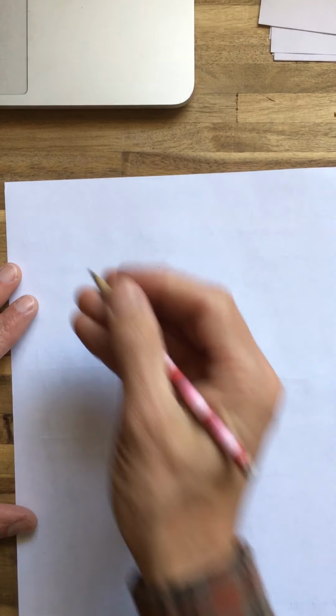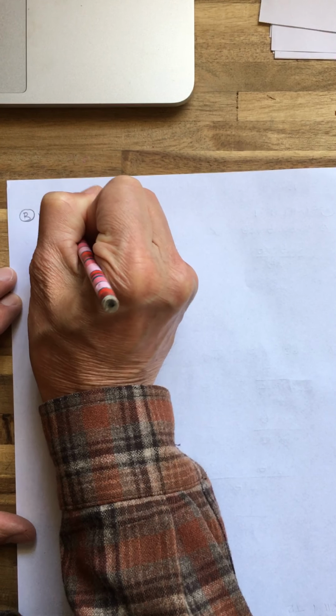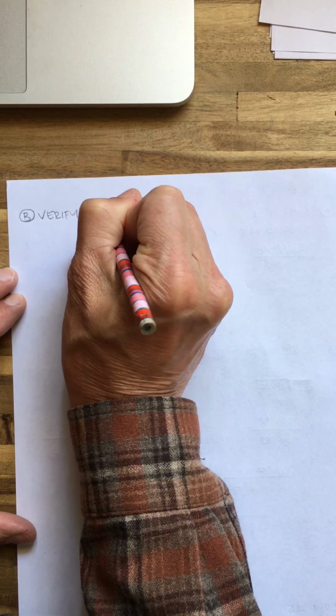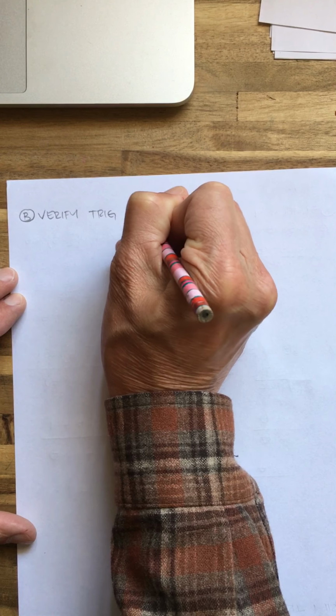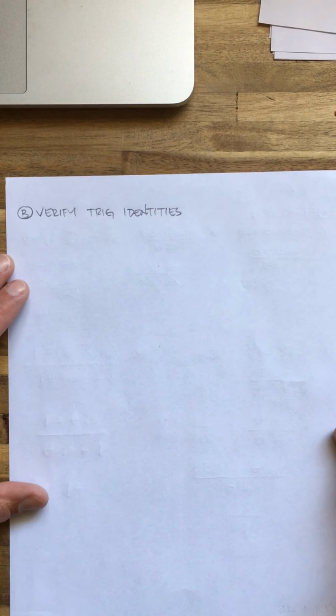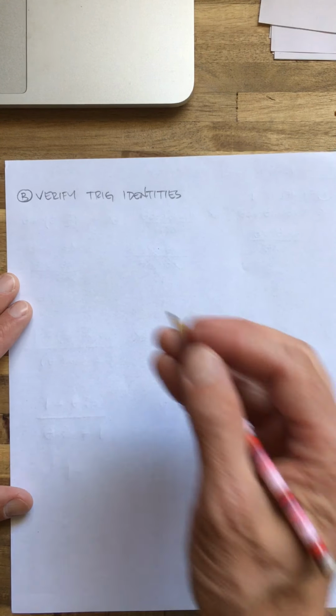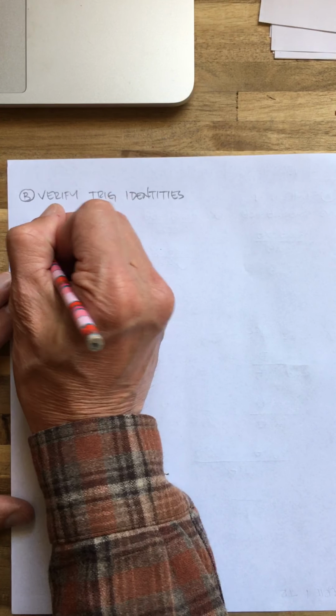All right, guys, now we are going to part B, verify trig identities. Now, a little of this depends on practice and familiarity with the stuff. A lot of that goes a long way with intuition. So check this out. Let me give you one to start off with.